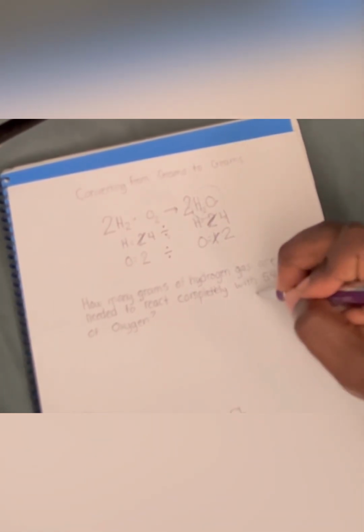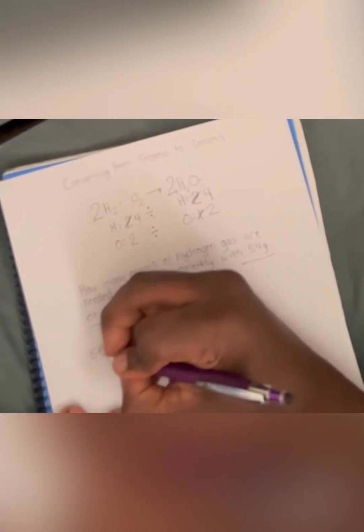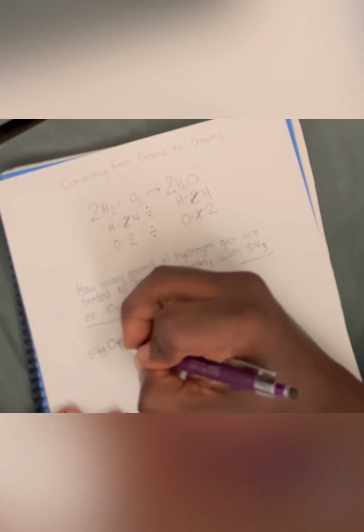How many grams of hydrogen gas are needed to react completely with 54 grams of oxygen? So this is what they give us, 54 grams of oxygen. So that's what we are writing first. 54 grams of oxygen, so O2. When we did moles to moles, it was 2 lines.